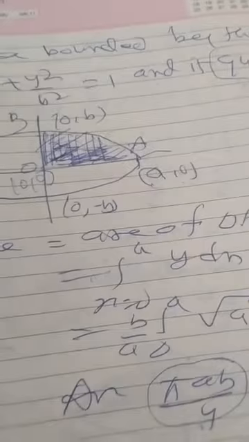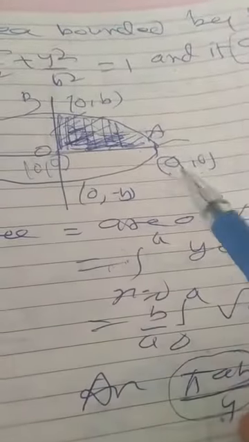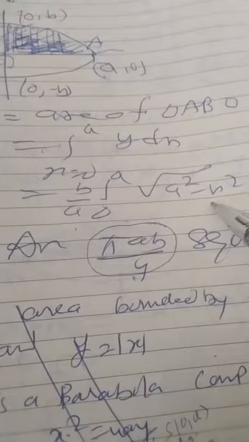So what is the curve? The required area is OABO. Required area equals the integral from 0 to a of y dx, where y is the same, b by a root a square minus x square.